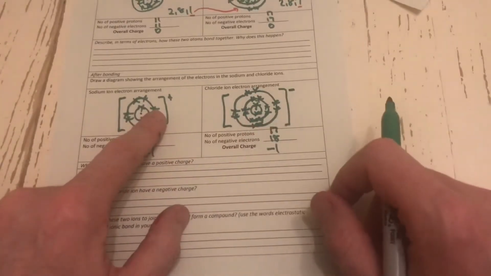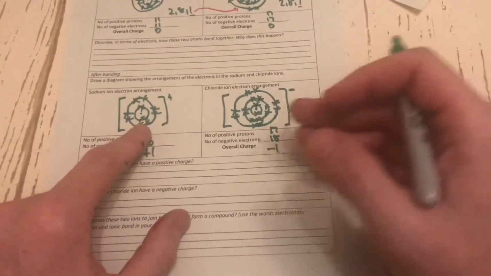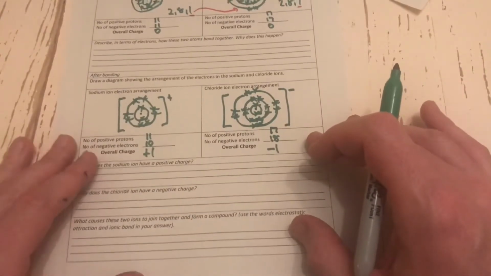These two, because they're opposite charges, are going to be attracted to each other, and that attraction is an electrostatic attraction. It's that which leads these to form that ionic lattice, ionic structure that we'll learn about in future lessons.